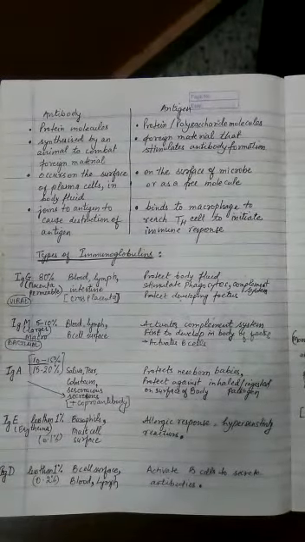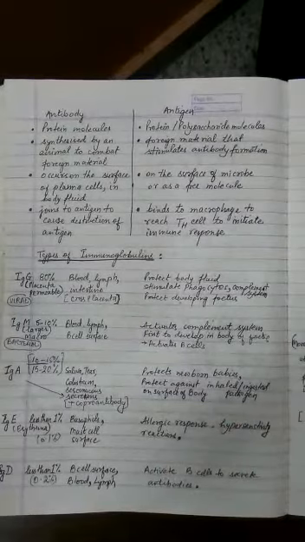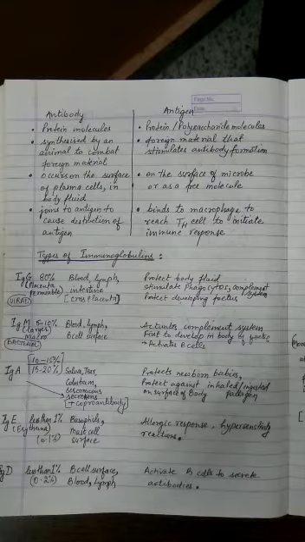Let's understand the differences between antibody and antigen. Antibodies are proteins, but antigens can be proteins, and sometimes they can even be lipids, nucleic acids or carbohydrates. But the majority of the antigens are also proteins. Antibodies are synthesized by the animal's body or human's body to combat or fight against the foreign material, and antigens are those foreign materials which will cause antibodies to be formed in the animal's body.